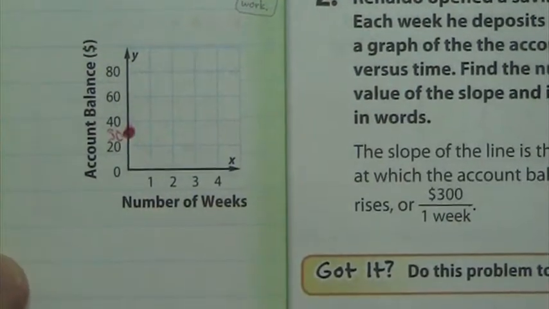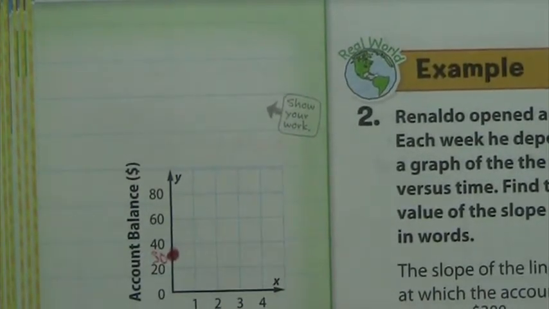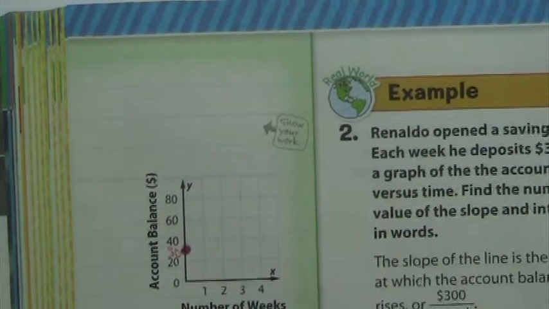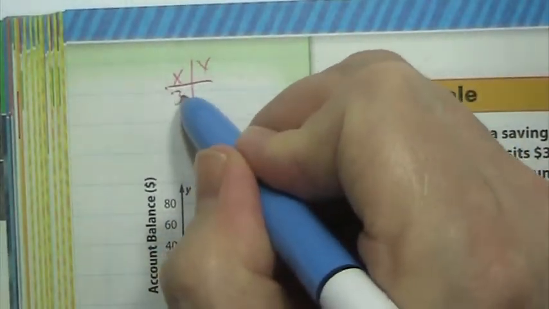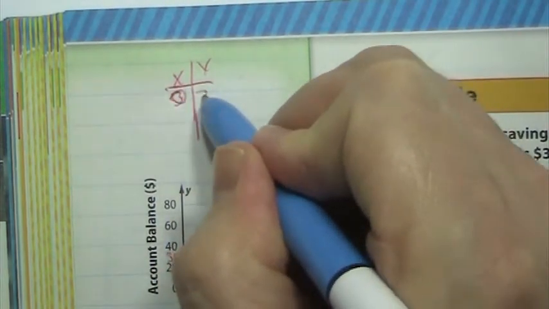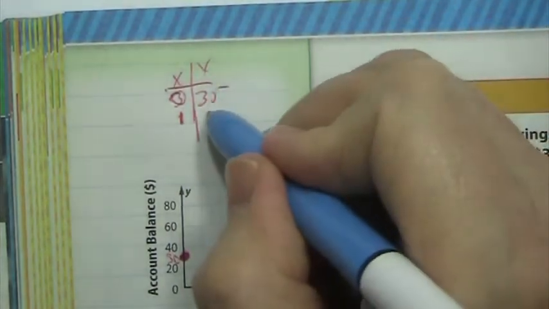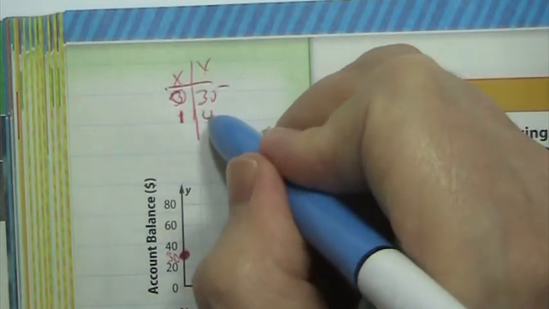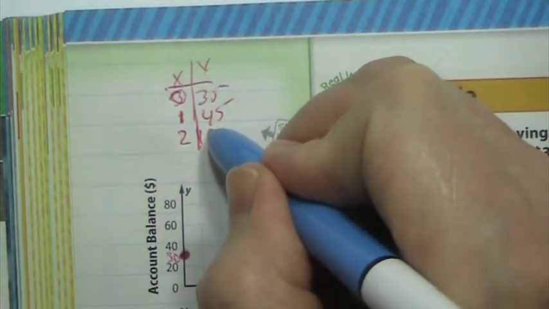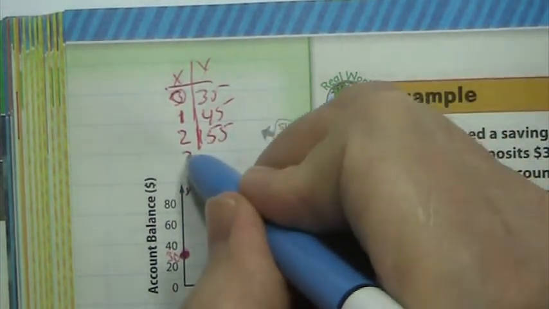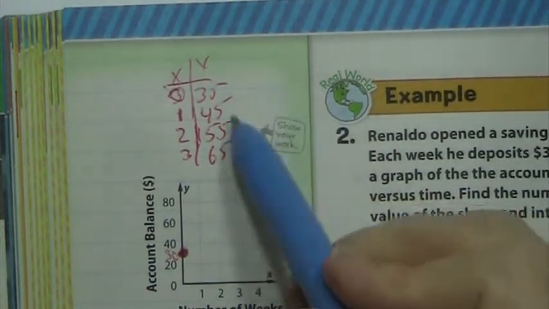So if it was 35, you know what? Maybe I should just make a little table of this. Why didn't they put a table for me? It makes more sense to me. So 35, at 0, it's 35. At 1 week, it's $10 more. That's 45. The next week, it goes up another $10. 55. 65. Like that. But it starts at 35.